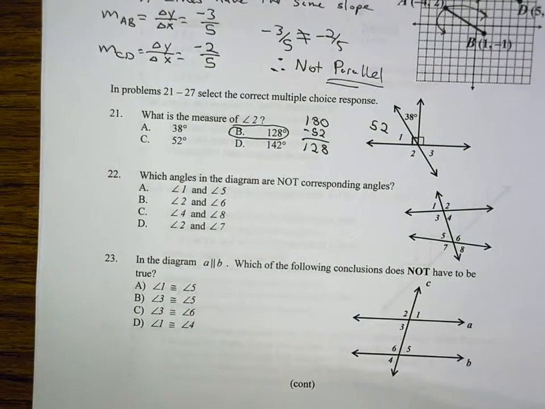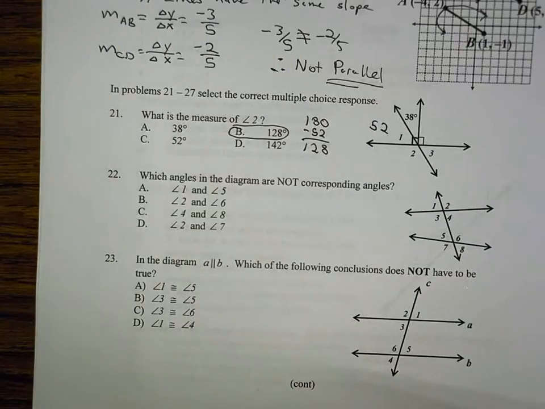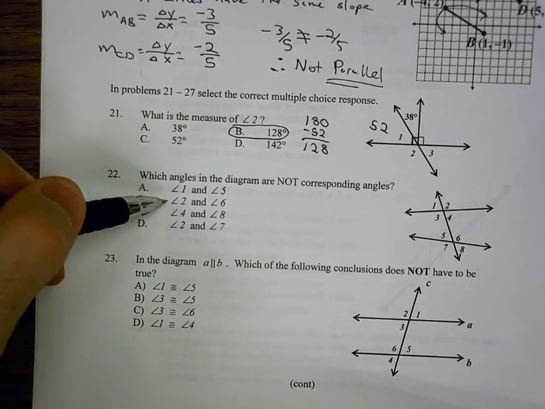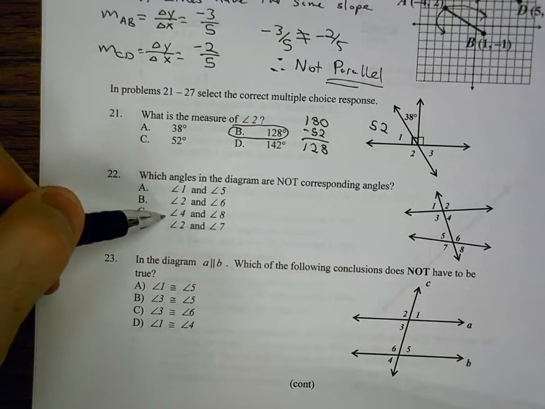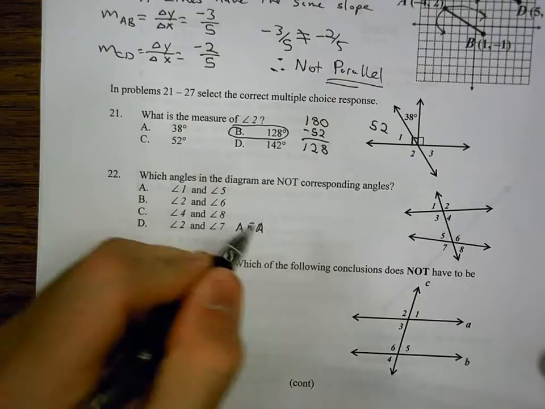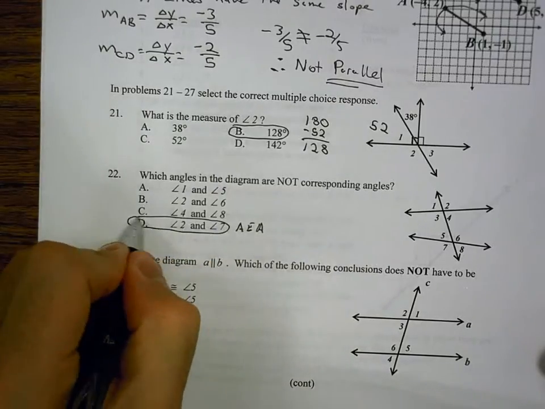In 22, which of the angles in the diagram are not corresponding? I start with 1 and 5, those are both in the top left, those match. 2 and 6 are on the top right, those both match. 4 and 8 are both in the bottom right, those both match up. But 2 and 7 are actually alternate exterior angles. They are not corresponding, so we're going to go with D.